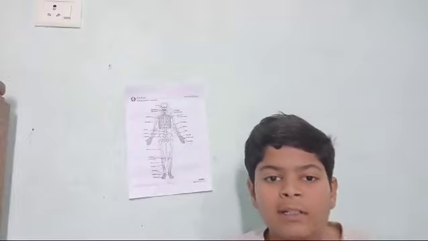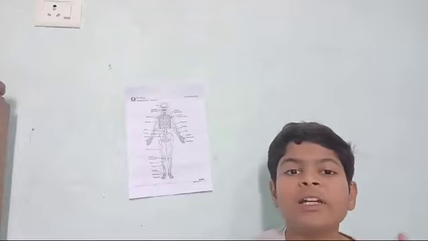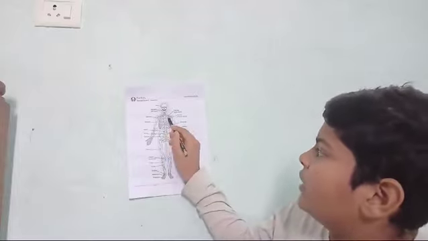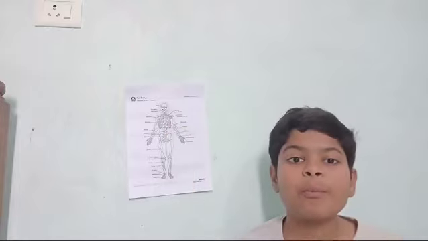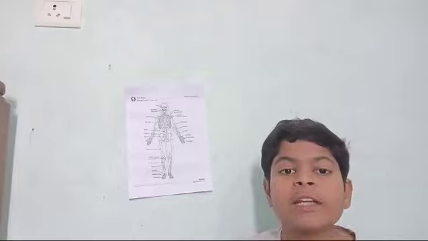Now the pectoral girdle consists of mainly two bones. They are the clavicle, this is the clavicle, and we have the scapula. The scapula is a triangular bone. It is broad, plus it is a triangular bone.